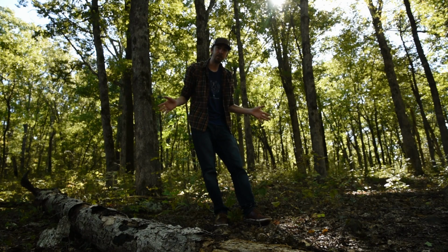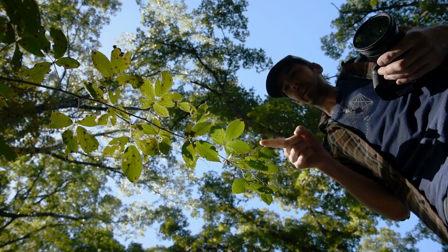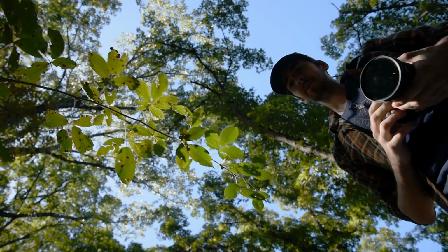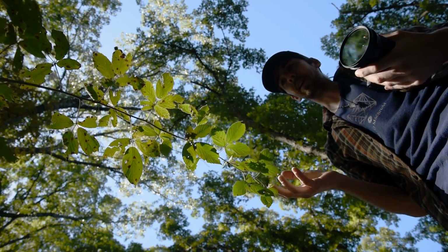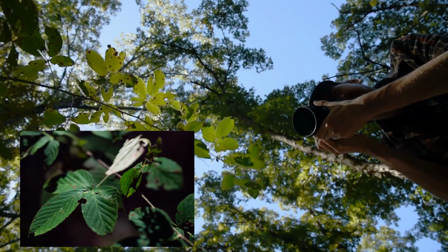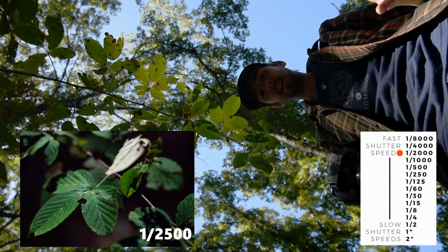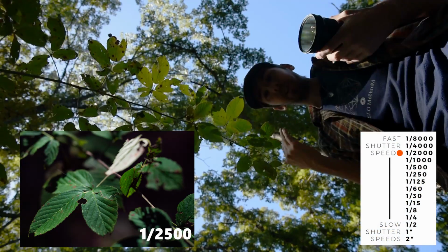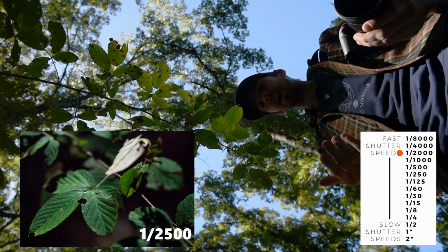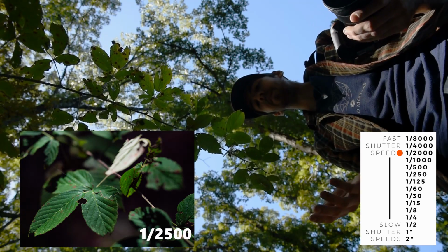So let me show you some examples of a slow shutter speed and a high shutter speed. So I'm going to use these leaves as an example. I'm going to start off with a high shutter speed. I'm going to move the leaves and you'll see how they will look as though they're not moving at all. So this shot was taken at 1/25,000th of a second. As the leaf moved through the frame, the curtain was only open for a fraction of a second. And so because of that, the plant hasn't had time to move fast enough to show any kind of movement in the frame.